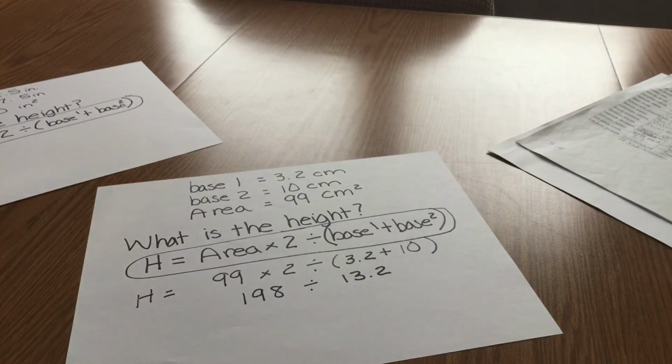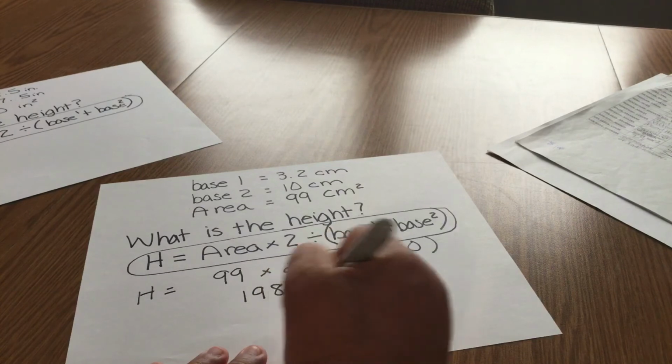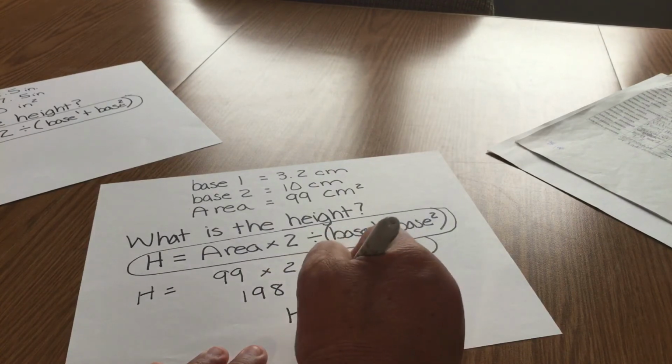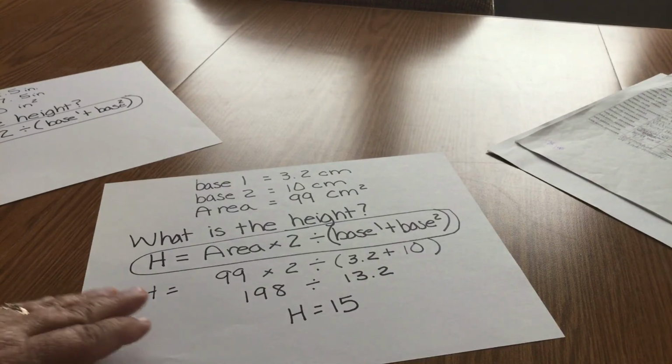If I take 198 divided by 13.2 on my calculator, I'm going to get 15. So the height is going to equal 15. Again, don't make it any harder than what it is. Just plug in the numbers that you know to the formula that I'm giving you.